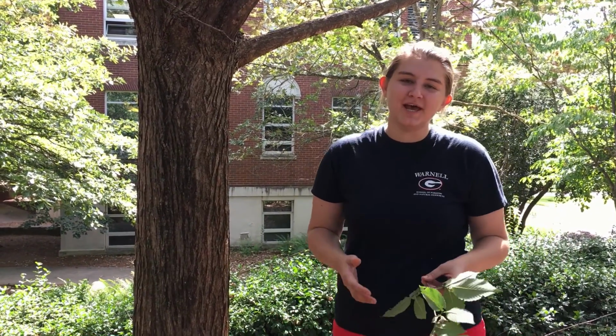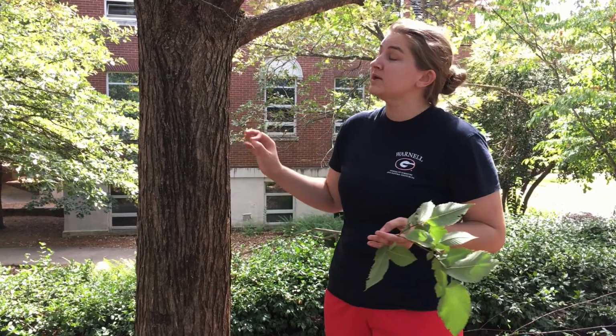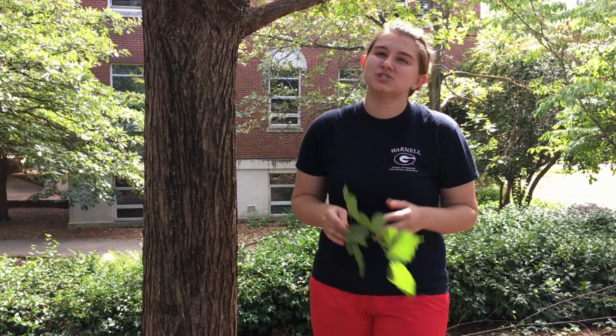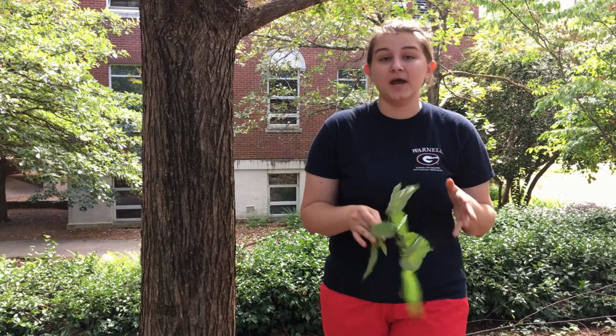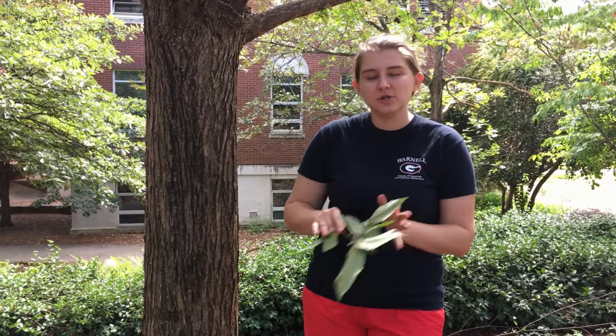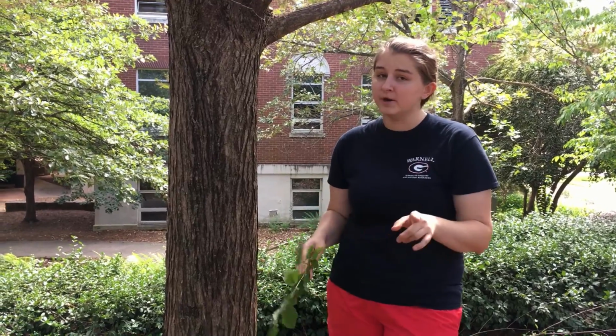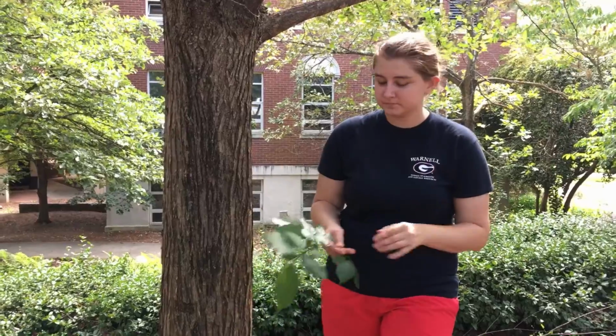Our next tree is American elm, which is Ulmus americana in the Ulmaceae family. American elm, just like slippery elm, which you'll learn later in the semester, is typically found on moister sites, but when we compare American elm to slippery elm, American elm is generally found along the drier types of those sites, whereas slippery elm is typically found a little bit closer to the river. And remember, you should always think about where you're standing when you're trying to identify a tree.